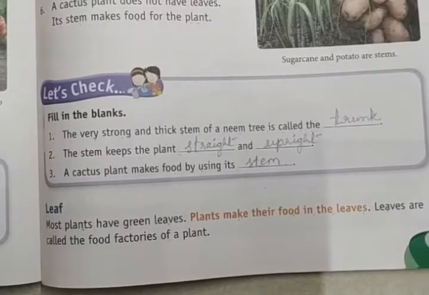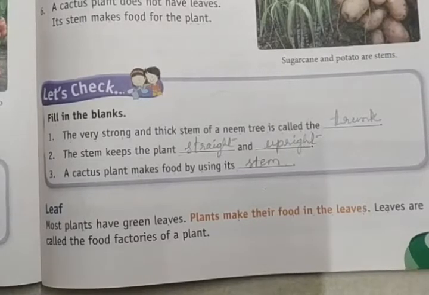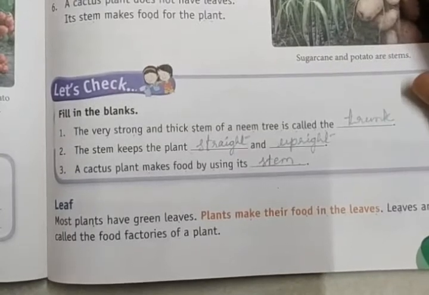The cactus plant does not have leaves. Its stem makes the food for the plant. This is all about the functions of the stem. Let's move on to the leaf and its functions.